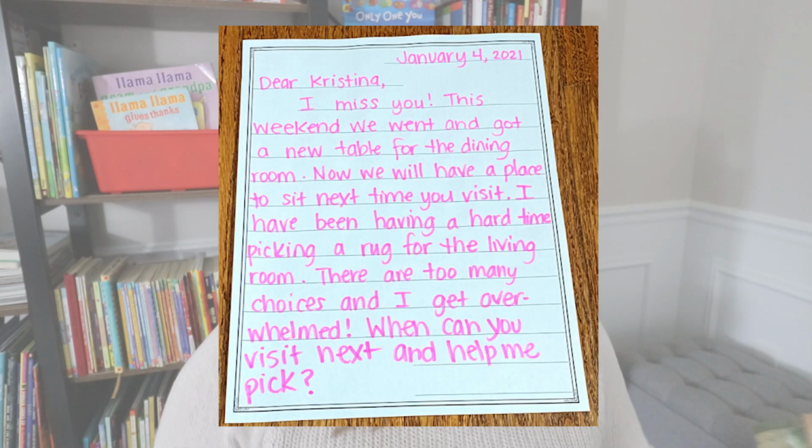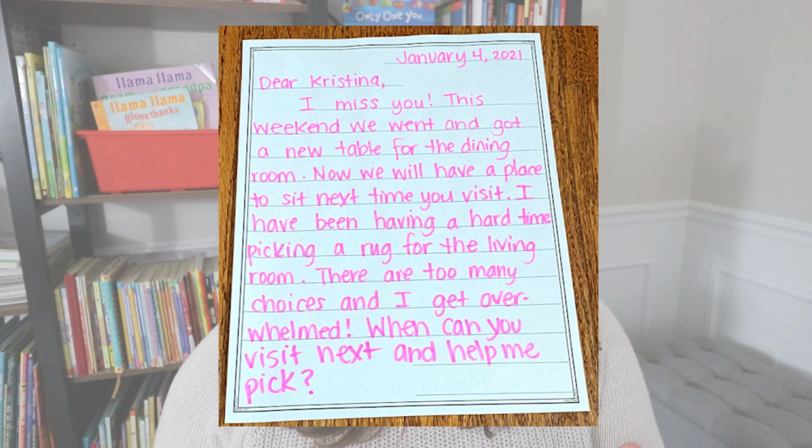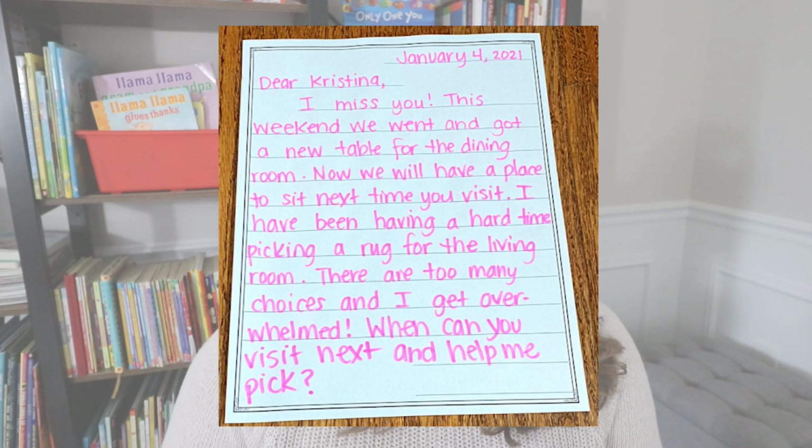Here is my example, and when I would model this, I would actually reread my letter aloud to students. I find that this gives them a good example of what they should do when they see their own writing. And then here at the end, I ask my sister Christina, when can you visit next and help me pick? I also point out again that I would not be asking Mo Willems to come visit me and help me pick out my rug. That just doesn't make any sense. But asking my sister Christina, first I'm asking her, when are you gonna come visit next? And secondly, can you please help me because I already shared I'm a little overwhelmed.